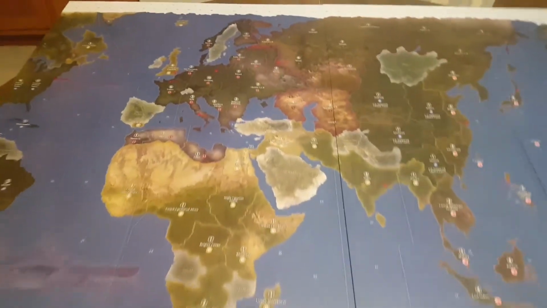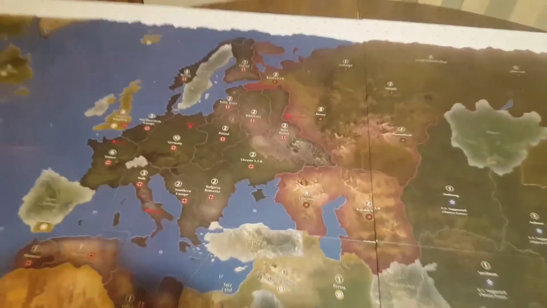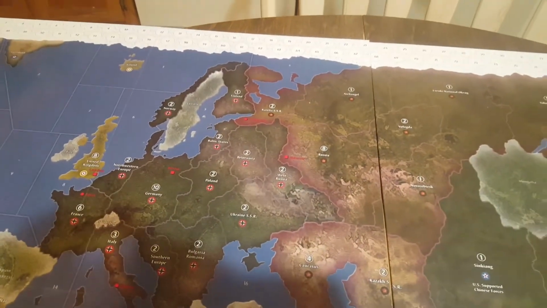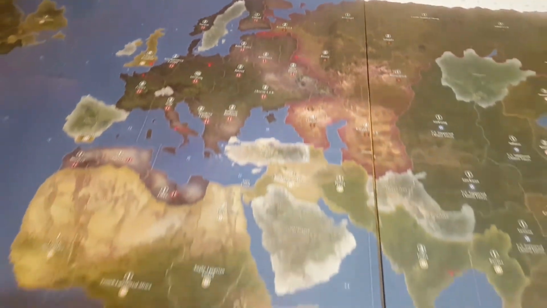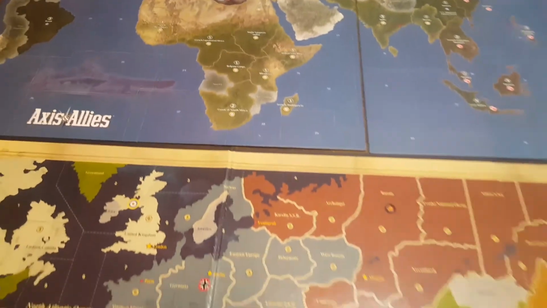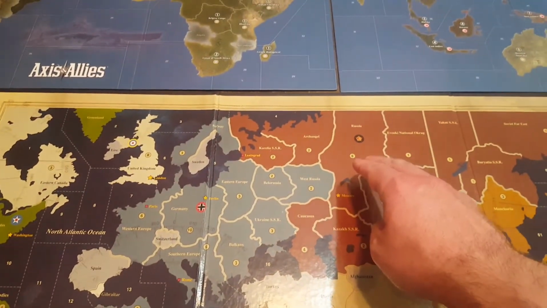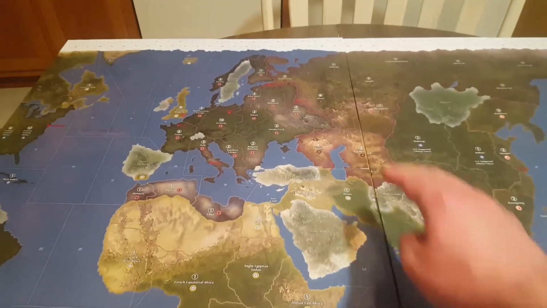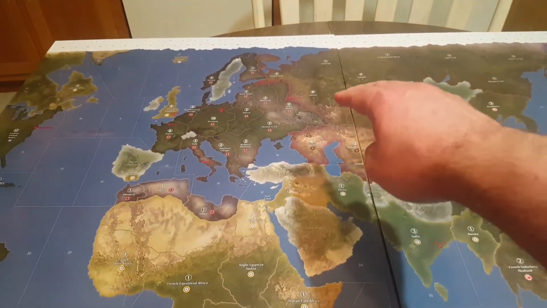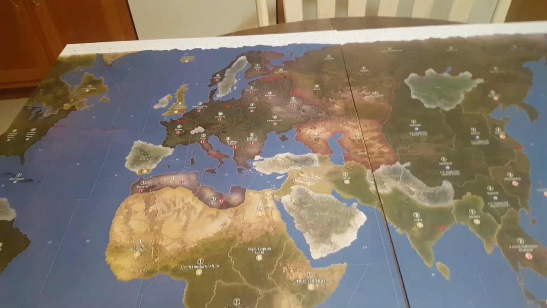Russia also gets a factory up there in Leningrad, which it does not get in Revised. In Revised, it gets one in Russia, in Moscow, and then in Caucasus. Well, in 42 2nd edition, it still gets the one in Caucasus, one in Moscow, but also one in Leningrad.